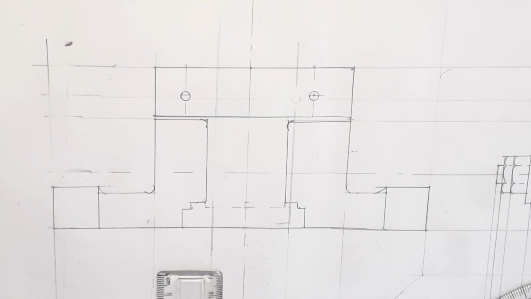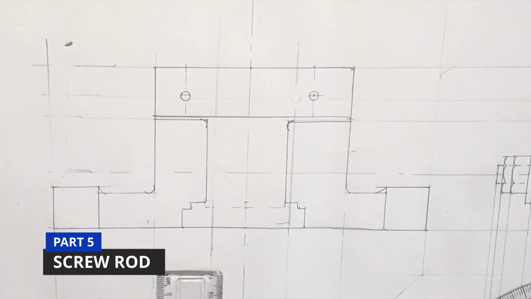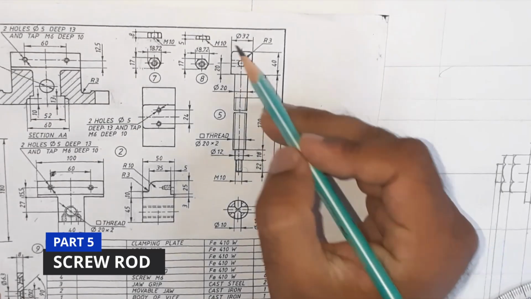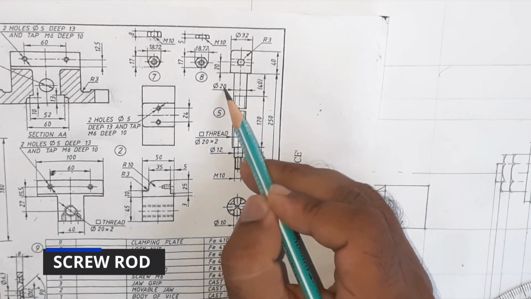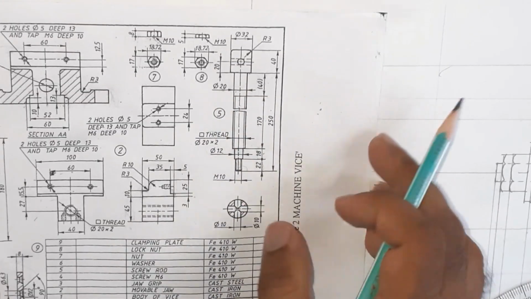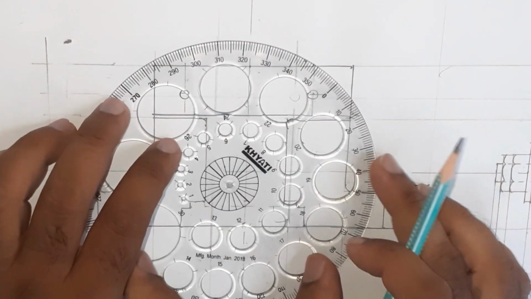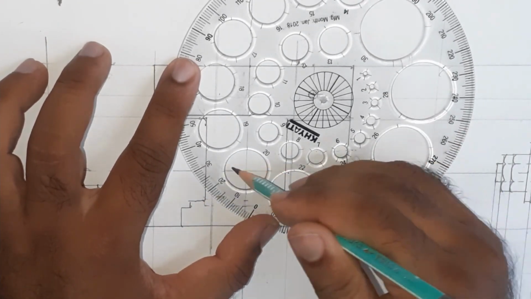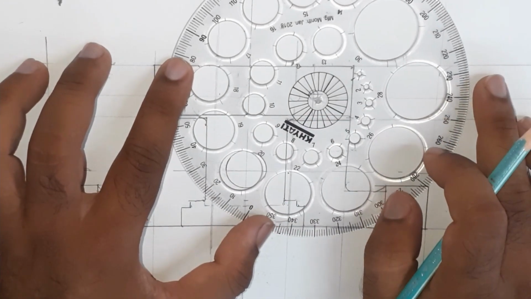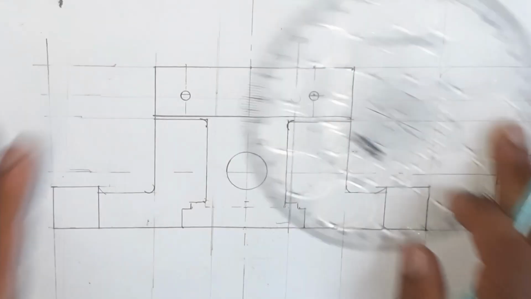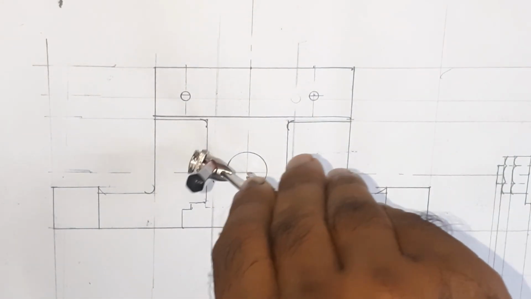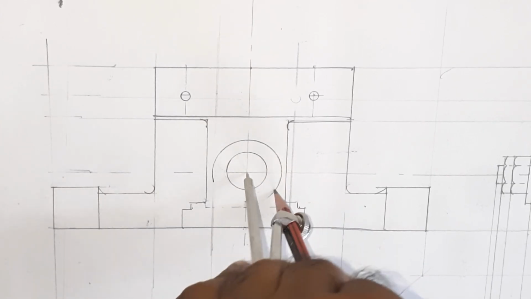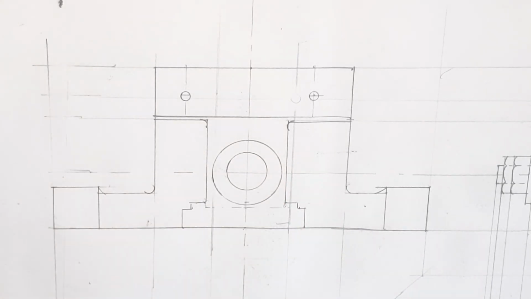Next is part number 5, that is screw rod, okay. So you can see here, this is the screw rod, it has the diameter of 32 and also the rod has the diameter of 20, okay. So we have to draw two circles, one of 20 mm diameter. So here it is there. So this is the 20 mm diameter circle and the second one is of 32 mm diameter circle. We will draw a circle of 32 mm diameter, okay. So after drawing these two circles, this completes the screw rod.